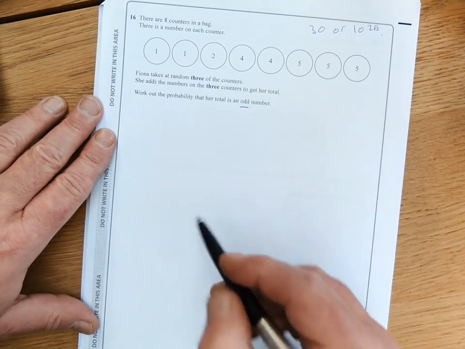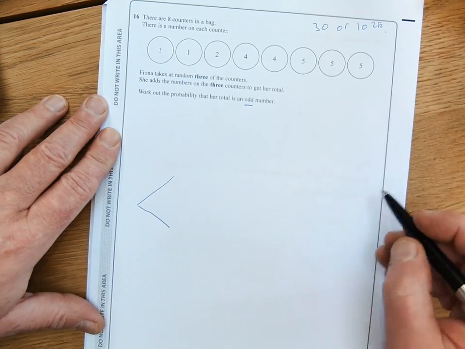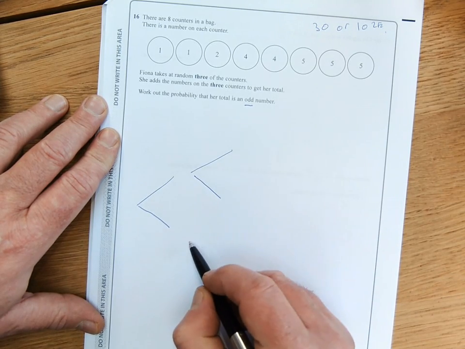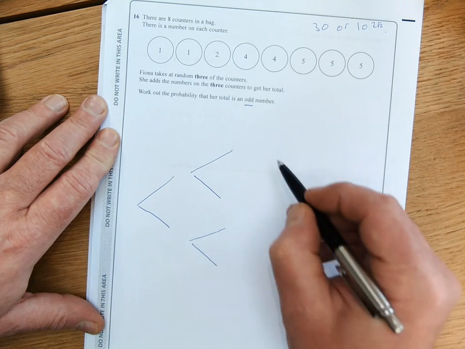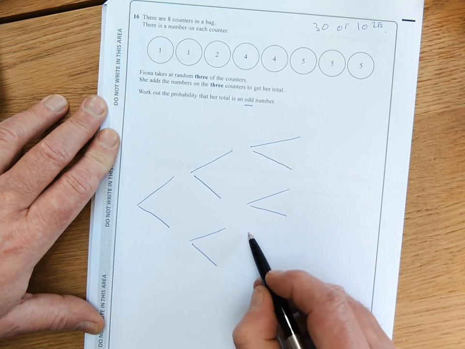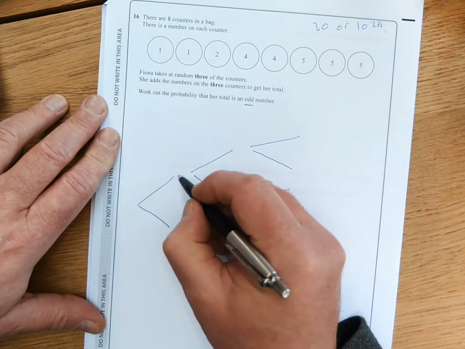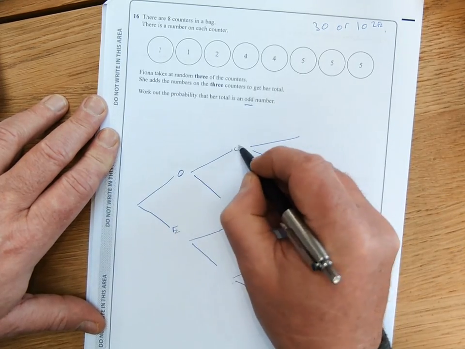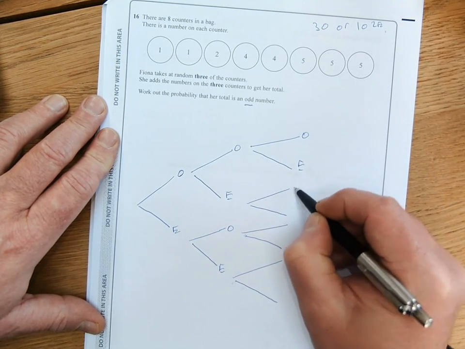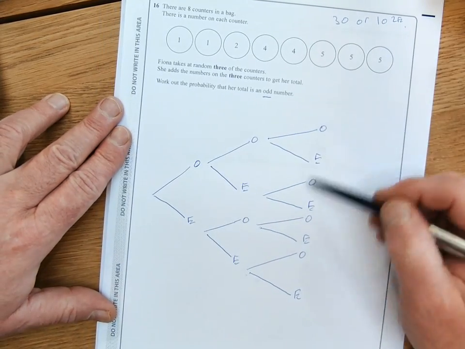So what I'm going to do is a tree diagram. That represents the first counter she takes out of the bag. This is then going to be the second counter, and then this is the third counter. The problem with drawing these with 3 is you can run out of space. So odd, even, odd, even, and so on. Now using the tree diagram, just show all the combinations.